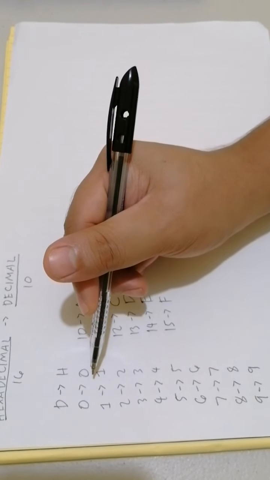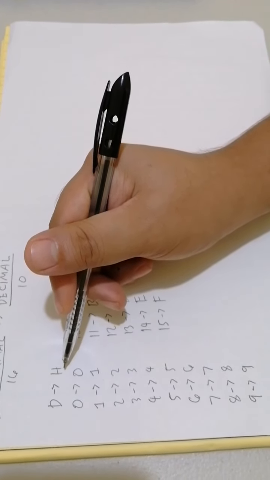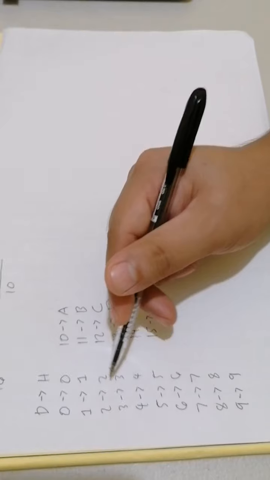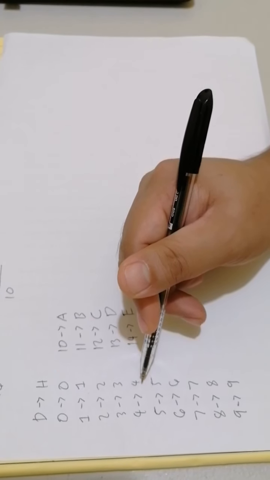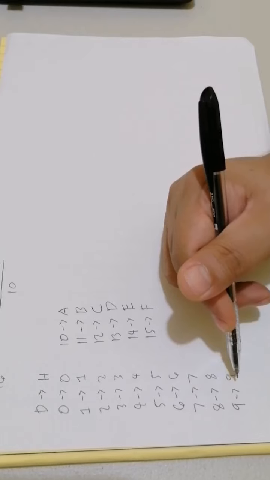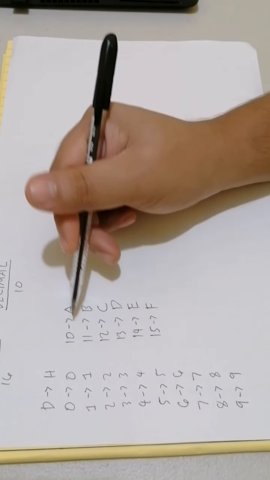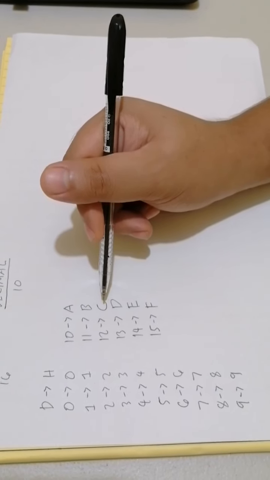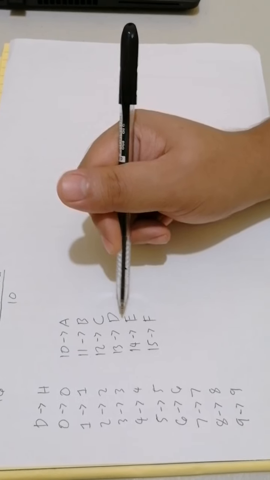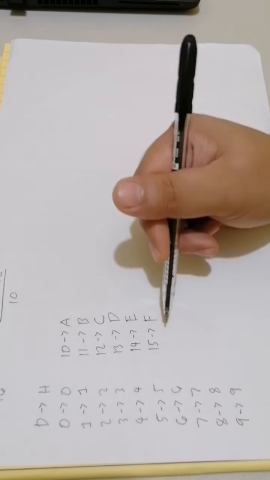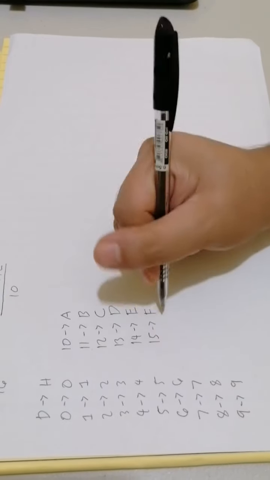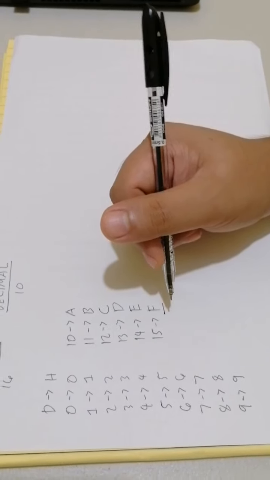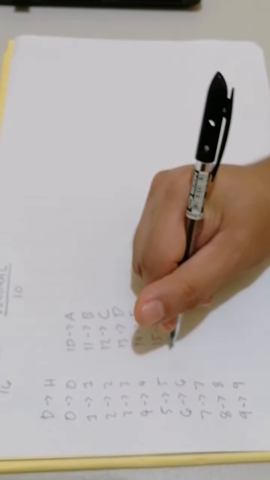So, 0 corresponds to 0 in the hexadecimal system, 1 corresponds to 1, 2 corresponds to 2, 3 corresponds to 3, 4 corresponds to 4, and so forth all the way to 9. While 10 corresponds to A, 11 corresponds to B, 12 corresponds to C, 13 corresponds to D, 14 corresponds to E, and 15 corresponds to F. So F is the highest digit in the hexadecimal system. Notice that the highest number that we see here is 15.